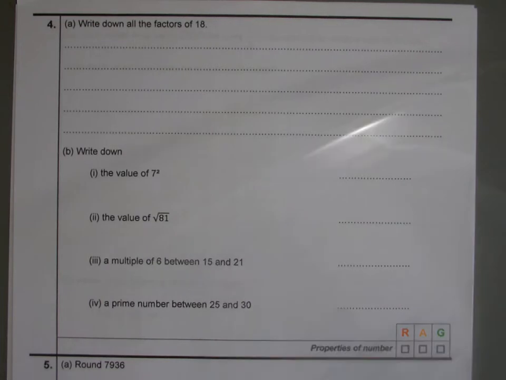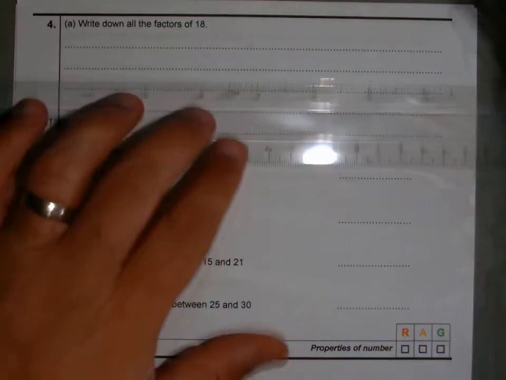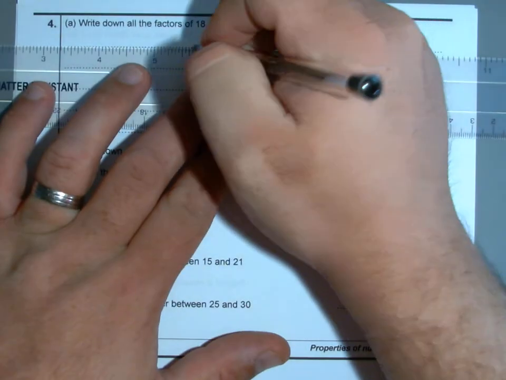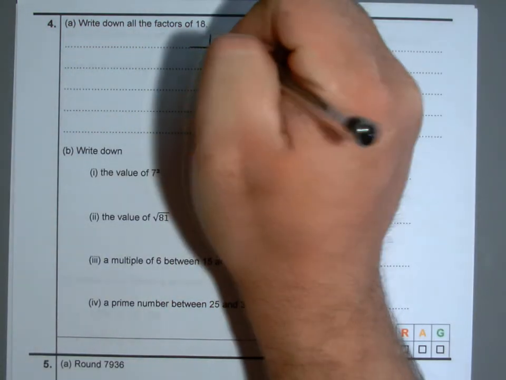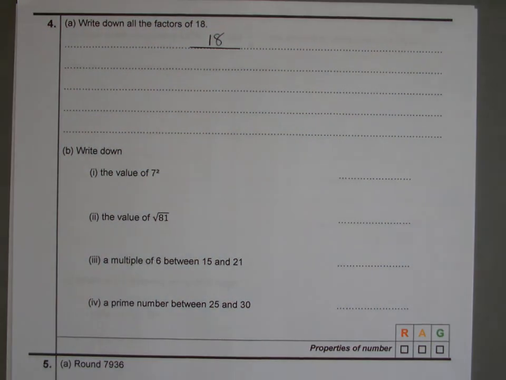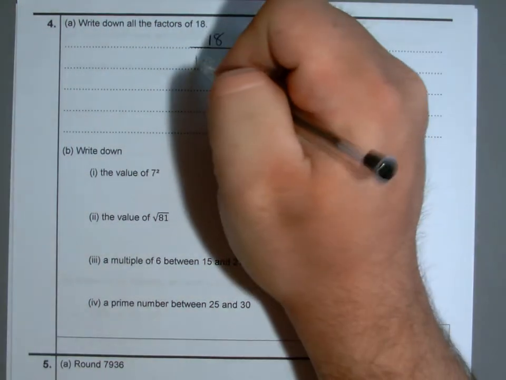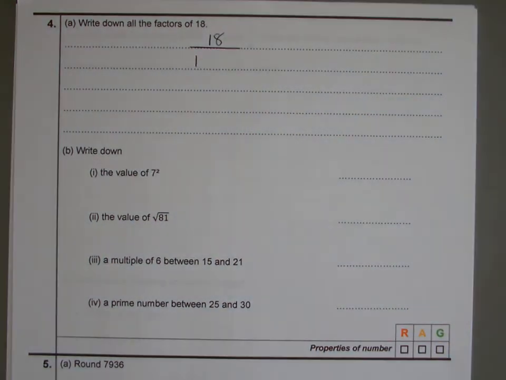Write down all of the factors of 18. So when it comes to writing factors, we need to find numbers that divide into it perfectly. Okay, so I look for factor pairs. I pair up the factors because it's a much easier approach. And I always start with 1 because 1 divides perfectly into every number. So 1 is always a factor.